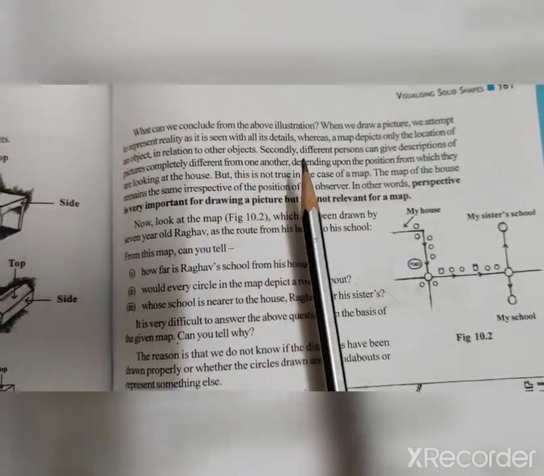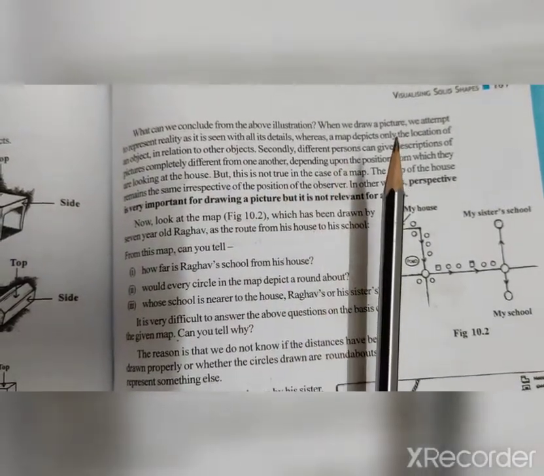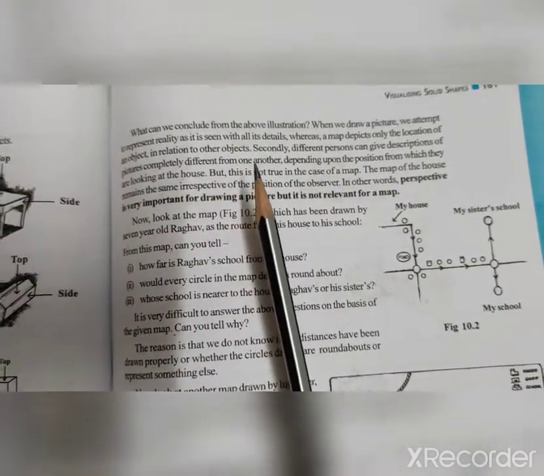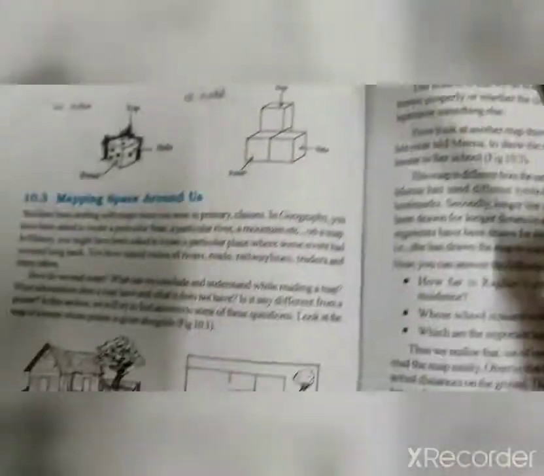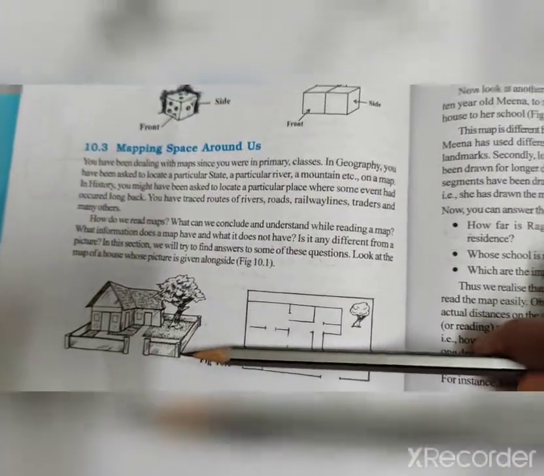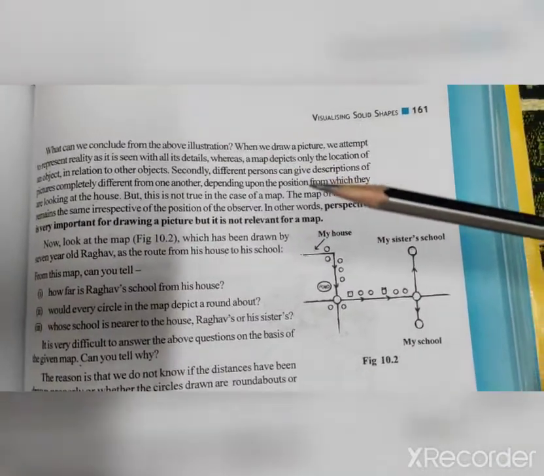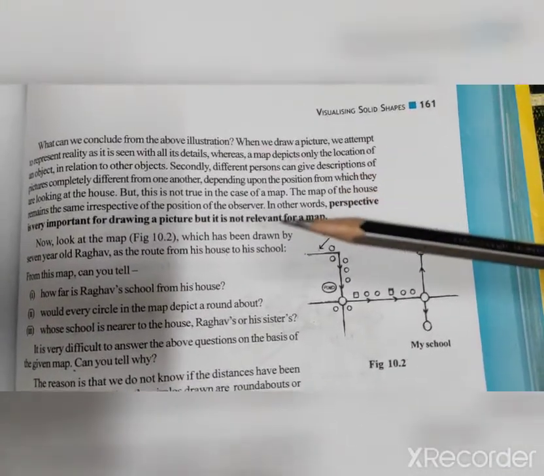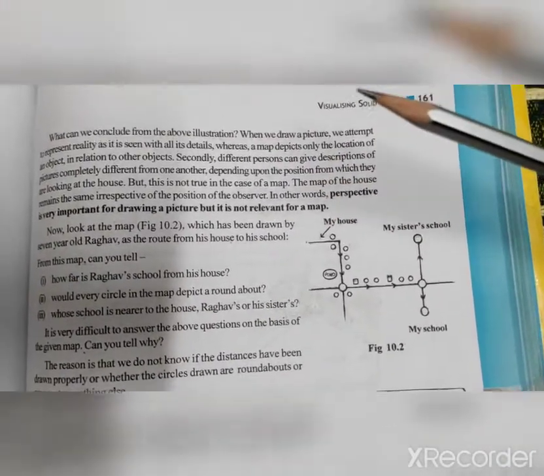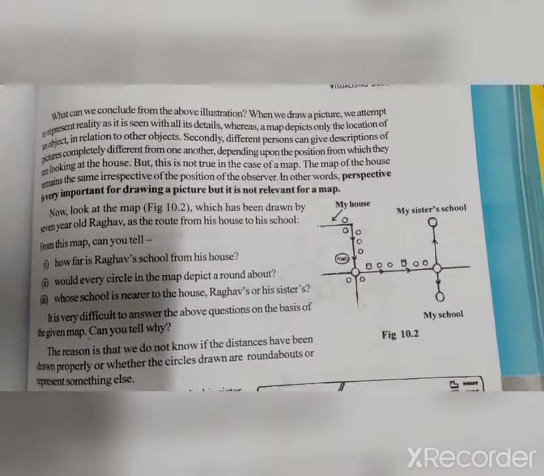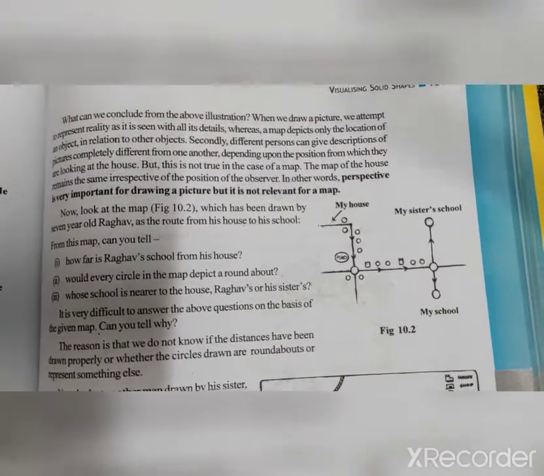Secondly, different persons can give descriptions of pictures completely different from one another. If I am seeing this house from the front, I will draw the picture from the front side. And another person seeing from the other side or top side will draw it in another way.